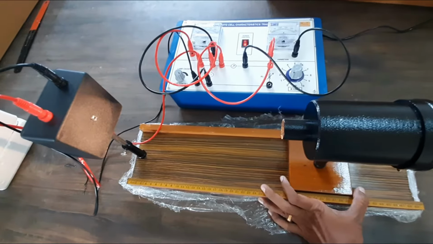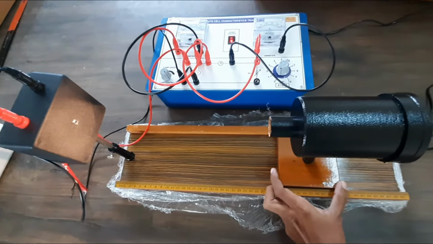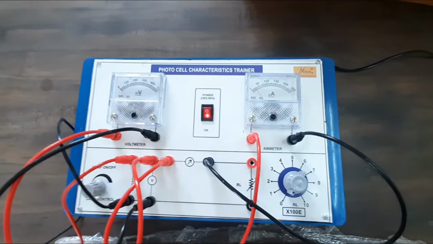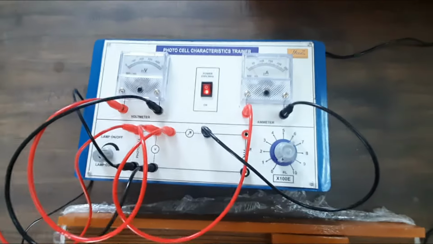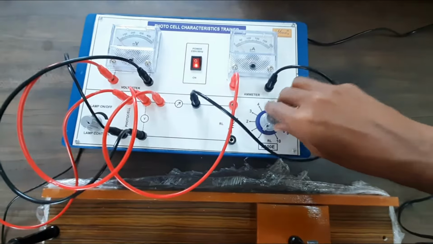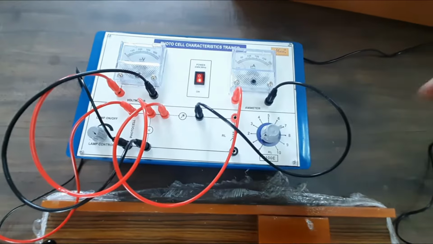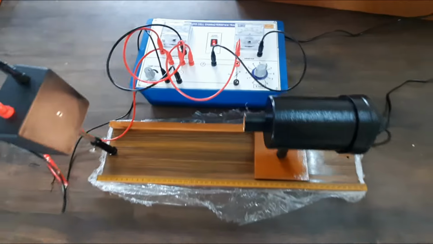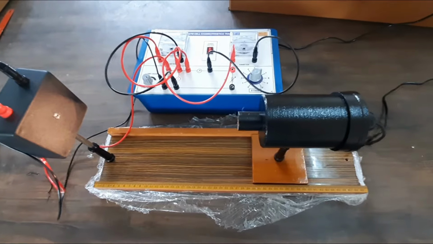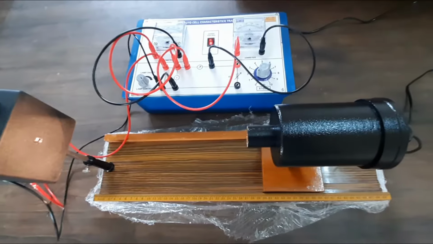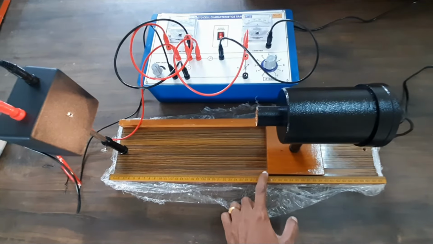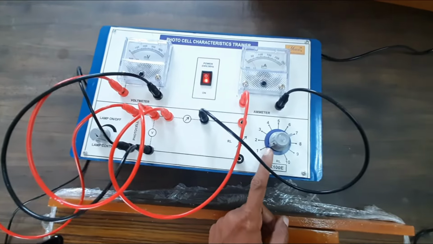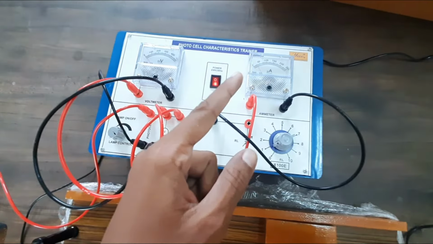First you should note down the IV characteristics for different distances, current and voltage readings, and you can vary the load resistance or keep the load resistance fixed and note down the voltage and current. In the second way, keep the distance between source and the photocell fixed, vary the load resistance and note down the voltage and current readings.